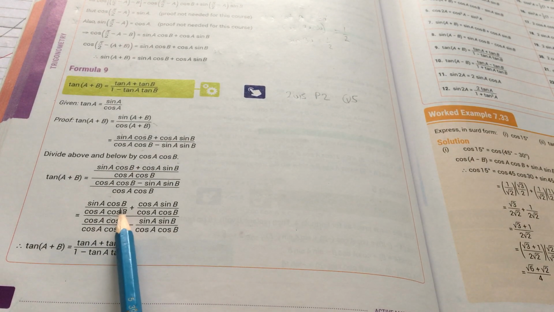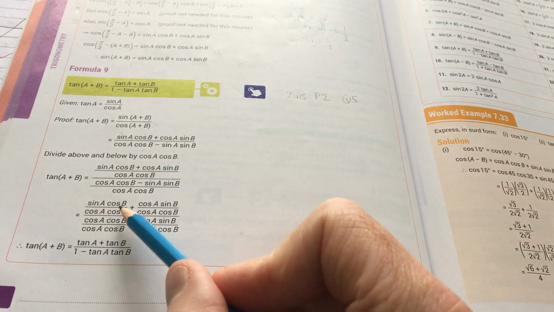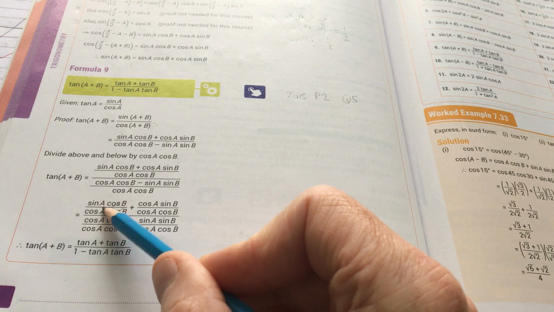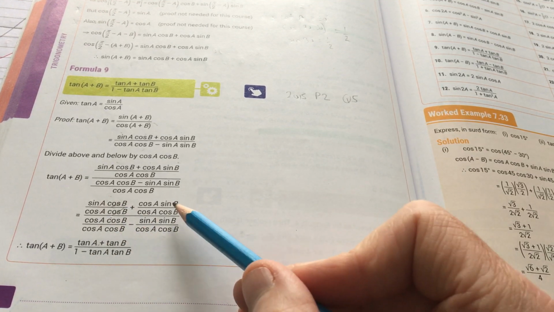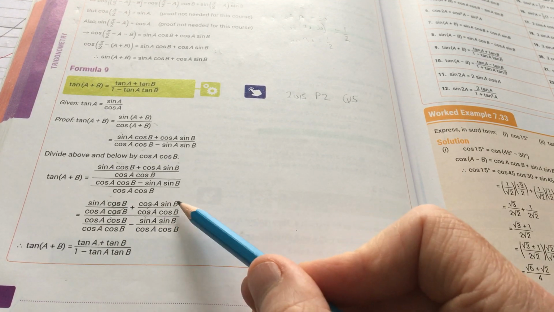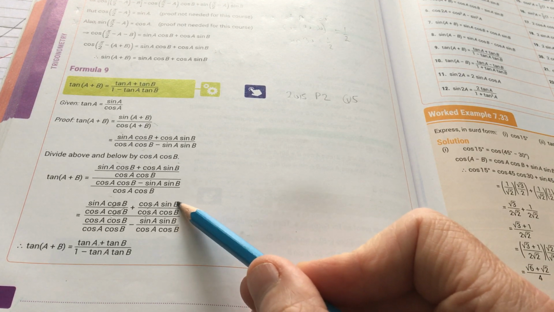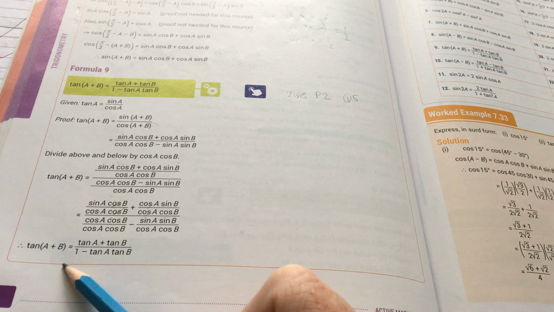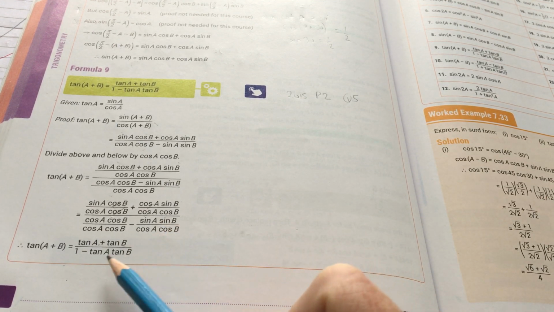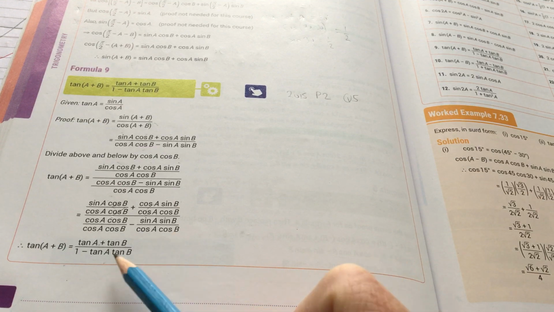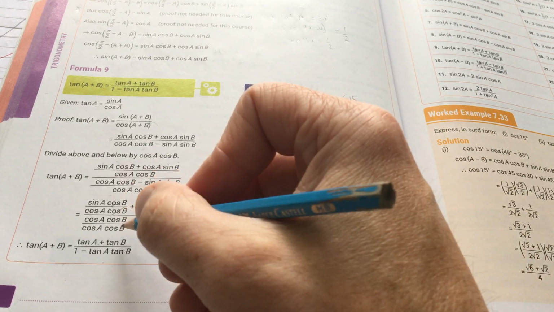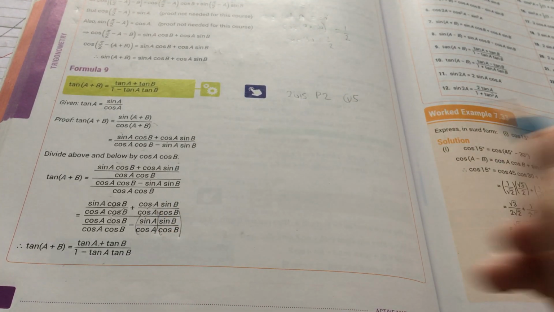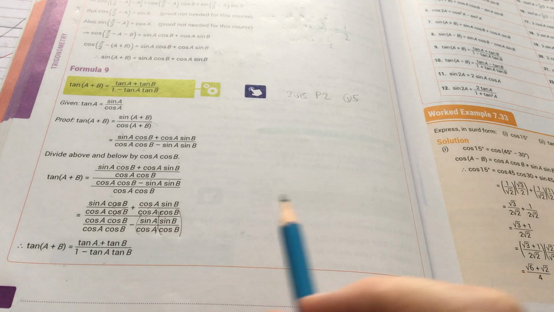So then it's sin A cos B over cos A cos B. So the cos B's will cancel to leave you with sin A over cos A. And sin A over cos A is the same as tan A. Likewise, cos A over cos A will cancel, and that'll leave you sin B over cos B, which is tan B. And then cos A cos B over cos A cos B is 1. And likewise, sin A over cos A is tan A, and sin B over cos B is tan B. So it might make it a little bit easier for you if you put brackets there, to say that that's tan A and that's tan B, and that's the proof done.